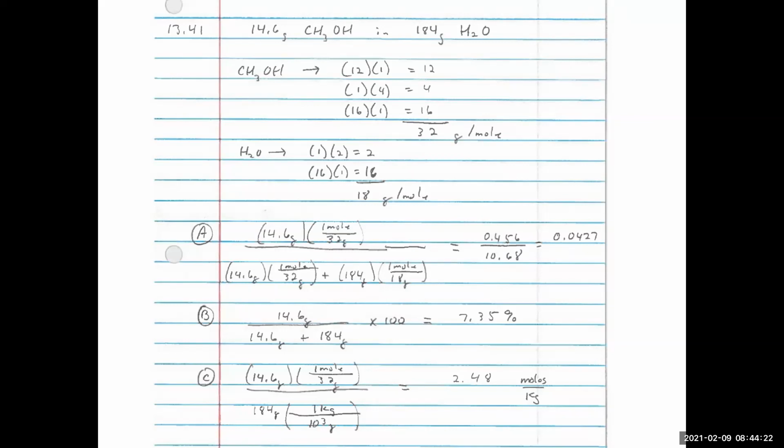we're told we have 14.6 grams of methanol and 184 grams of water. And then we want to do some calculations off of that. So the first thing that I did was I went ahead and found my molecular weights for methanol and water. So molecular weight of methanol is 32, for water it's 18. And then in part A, we're being asked to calculate a mole fraction for the methanol.